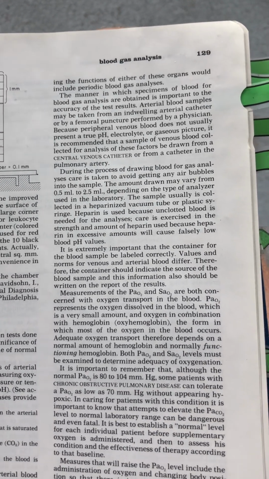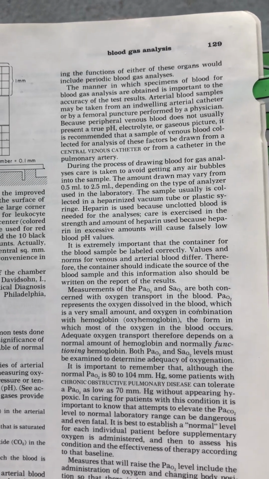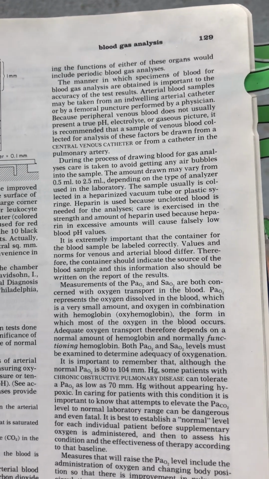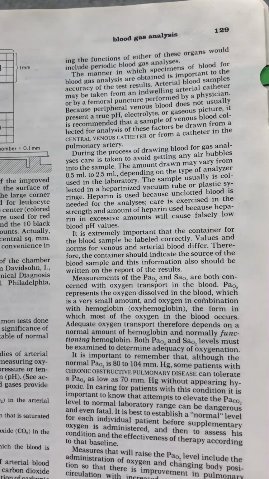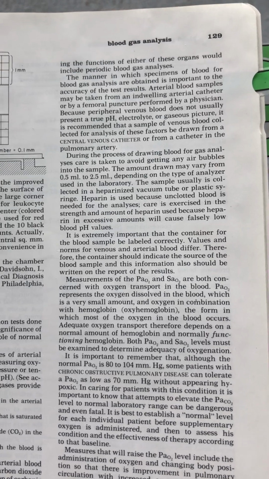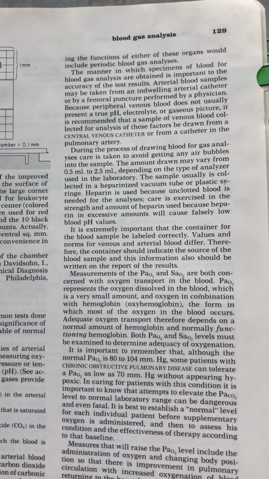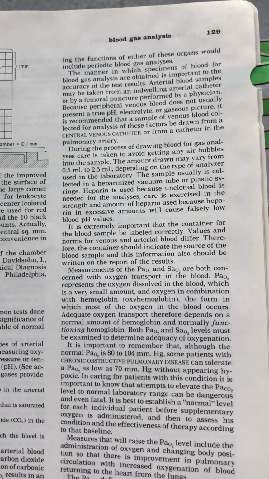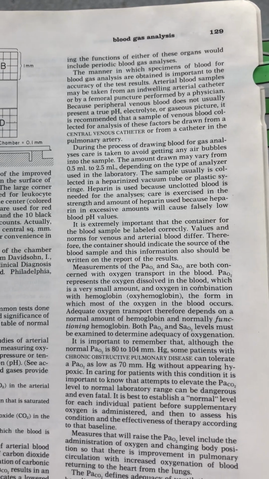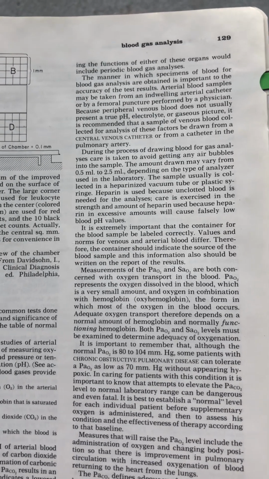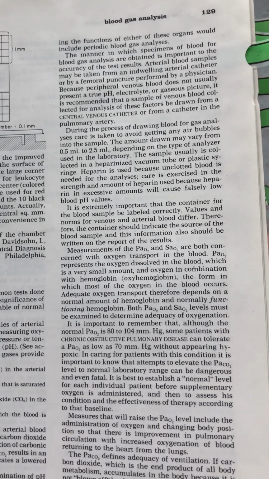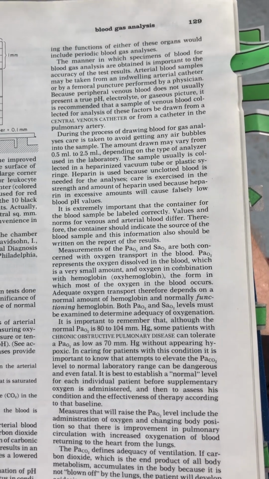During the process of drawing blood for gas analysis, care is taken to avoid getting any air bubbles into the sample. The amount drawn may vary from 0.5 milliliters to 2.5 milliliters, depending on the type of analyzer used in the laboratory. The sample usually is collected in a heparinized vacuum tube or plastic syringe. Heparin is used because unclotted blood is needed for the analysis. Care is exercised in the strength and amount of heparin used because heparin in excessive amounts will cause falsely low blood pH values.